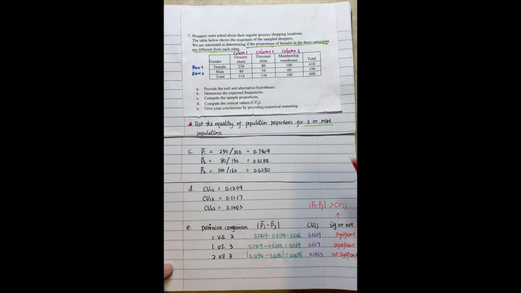Which means for the female, if they shop in the grocery chain or the discount store, they are totally different, okay? The proportions are different. For female, the proportions shopping at the grocery chain and membership warehouse are also different. However, there is no significant difference between the female proportions shopping at the discount store and membership warehouse.